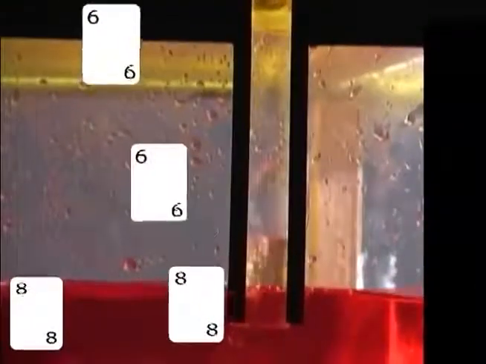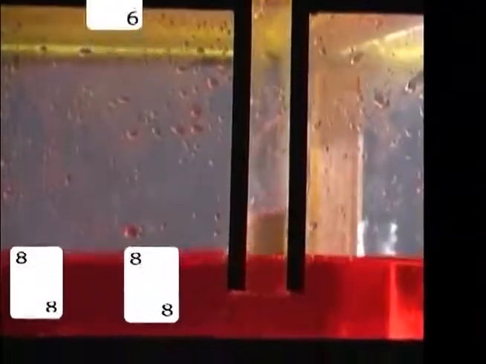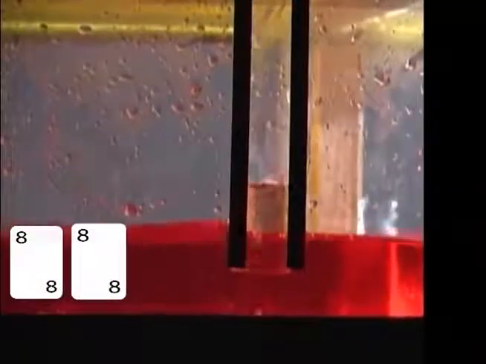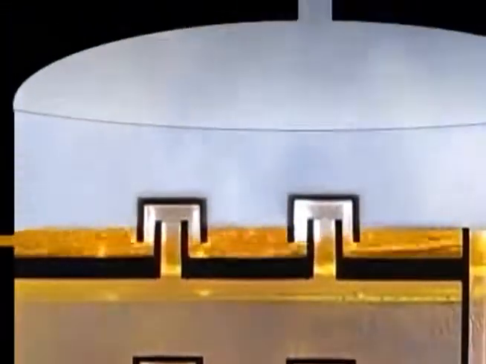Since this tray is hotter, the 6s that come down are re-vaporized and again rise to the next tray. But it is the right temperature for the 8s, and this time they stay condensed. This type of mixing and separating goes on all the time until all the fractions are sorted out, liquids falling and vapors rising all the way to the top.